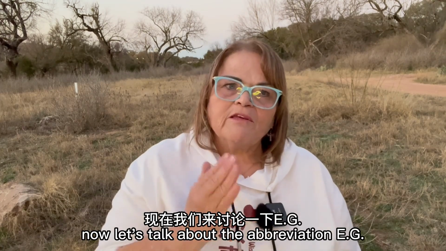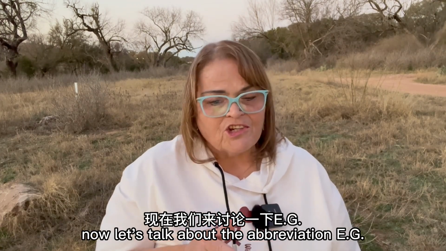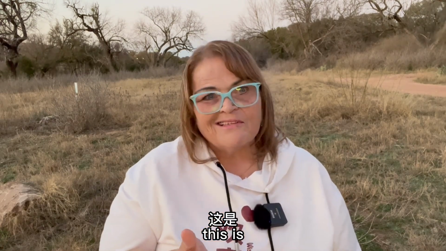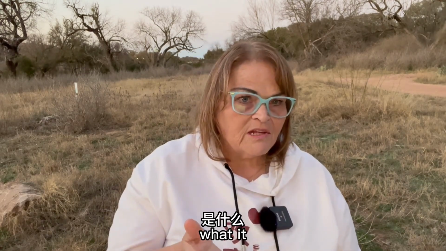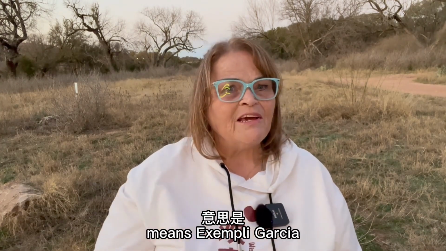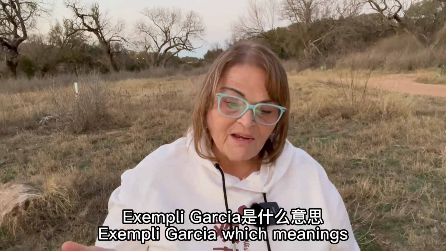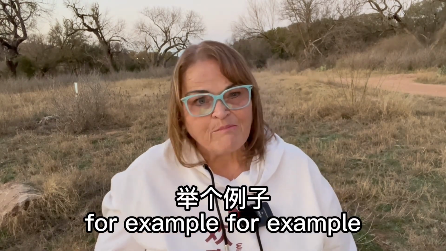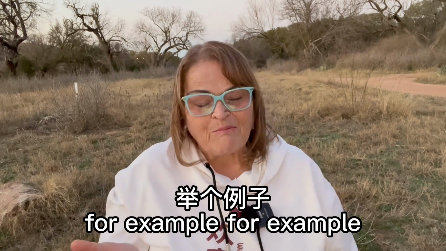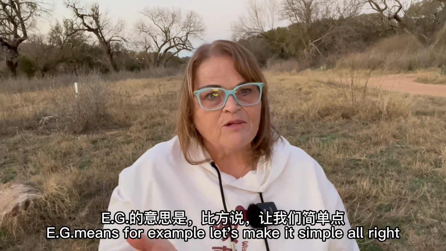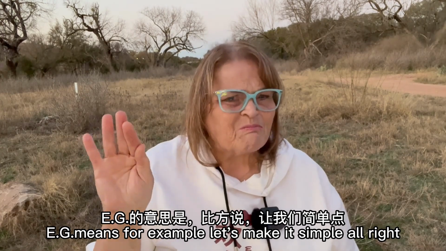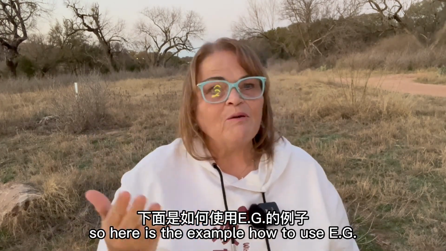Now, let's talk about the abbreviation E.G. This is what it means: exempli gratia, which means for example. E.G. means for example. Let's make it simple. All right. So here is the example of how to use E.G.